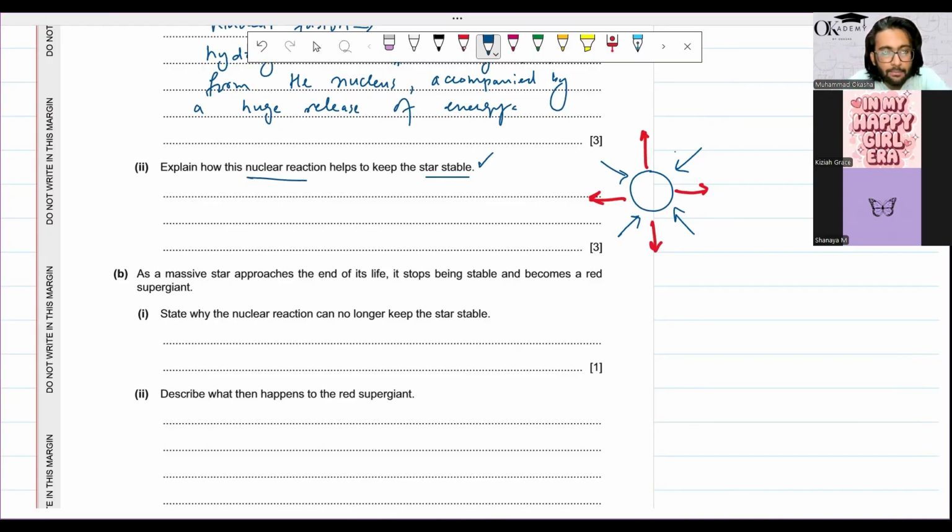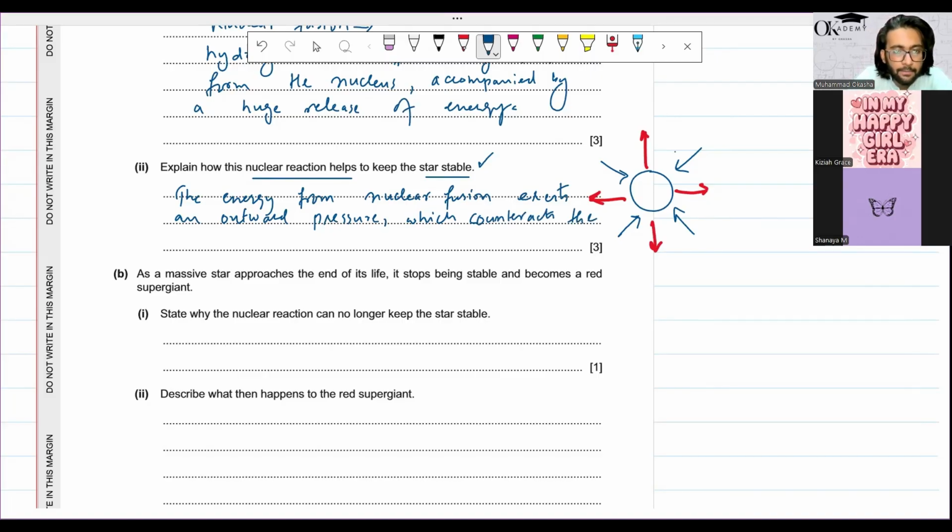So how does this nuclear reaction help to keep the star stable? Well, the energy from nuclear fusion exerts an outward pressure, which counteracts the inward gravitational pressure, keeping the star stable.